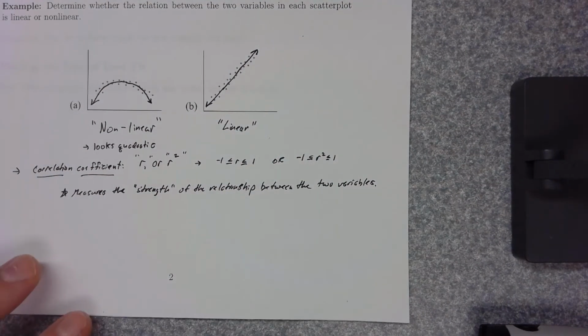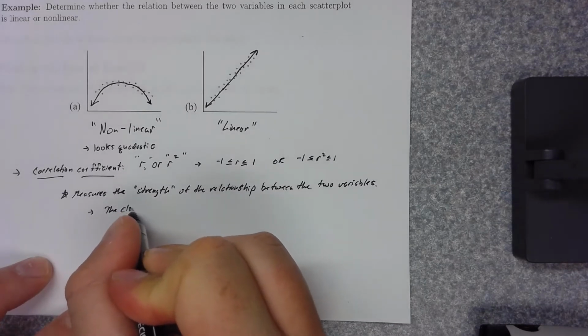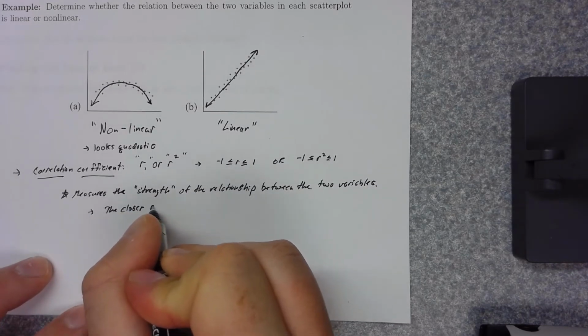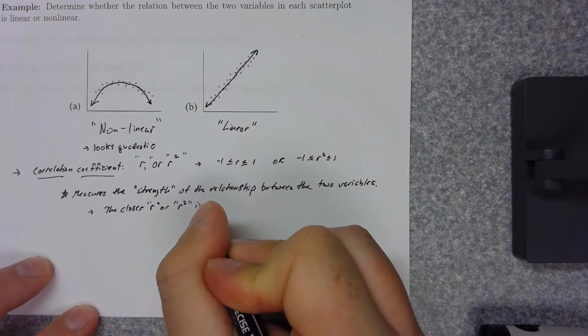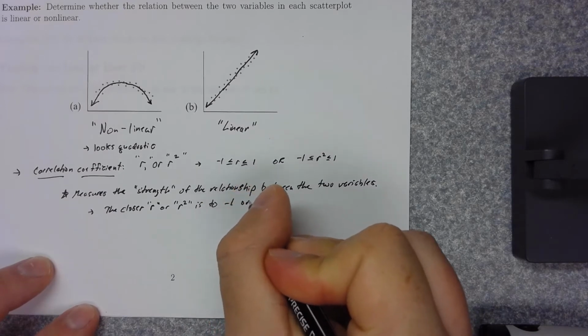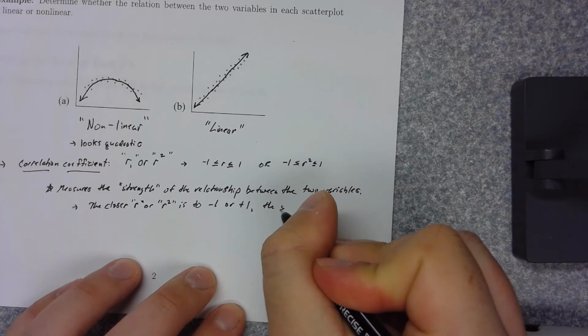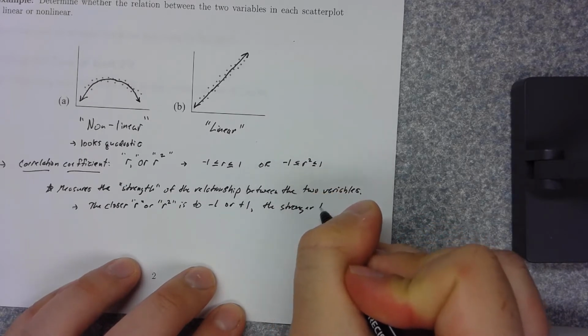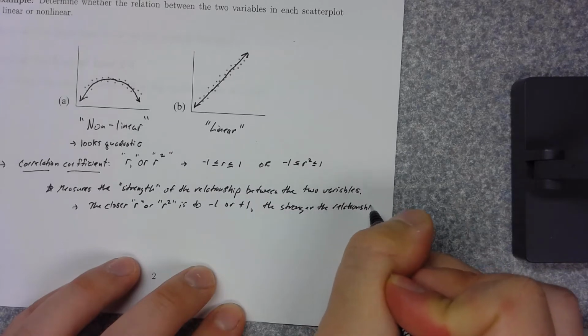So what I could say is the closer R or R squared is to -1 or 1, the stronger the relationship is.